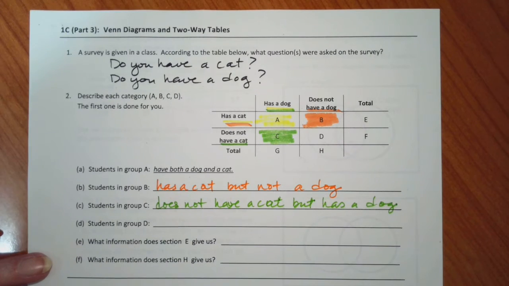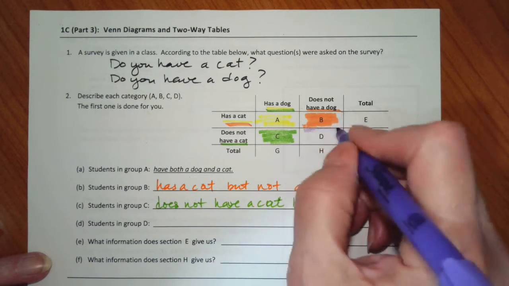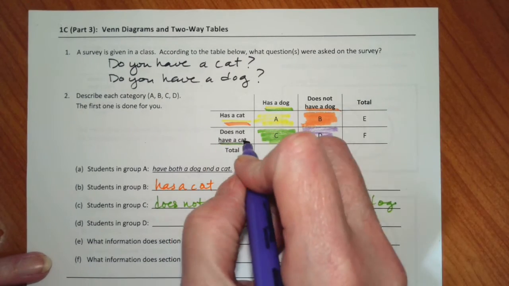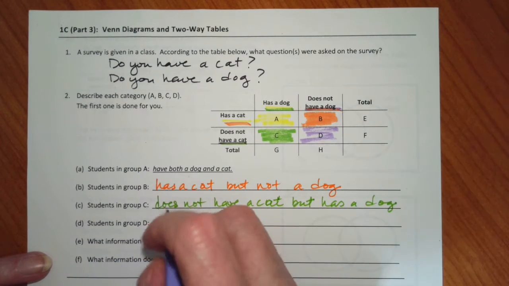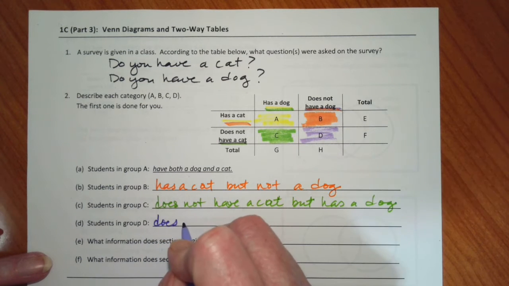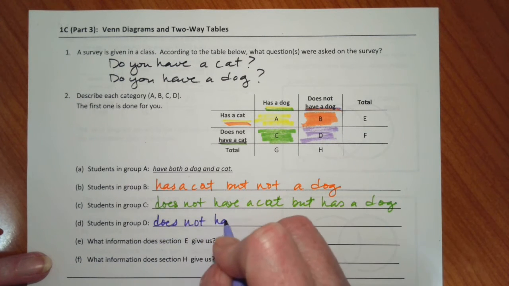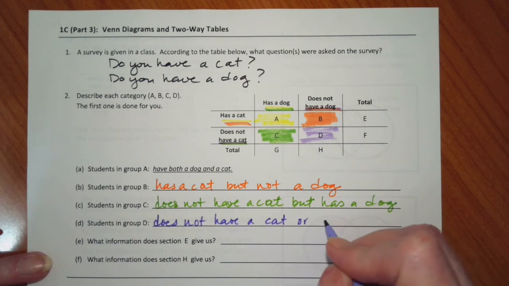And our last category here, D, has a cat and has a dog. I'm sorry, does not have a cat and does not have a dog. Have a cat or a dog.